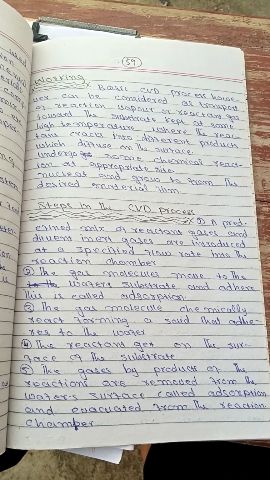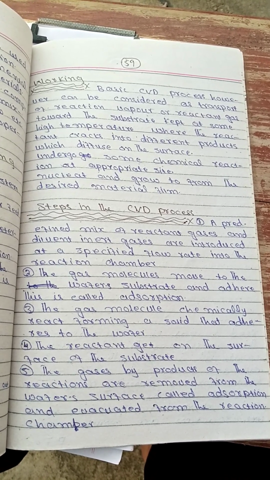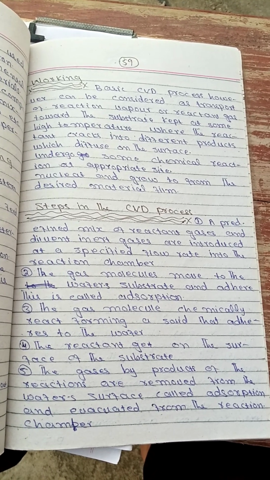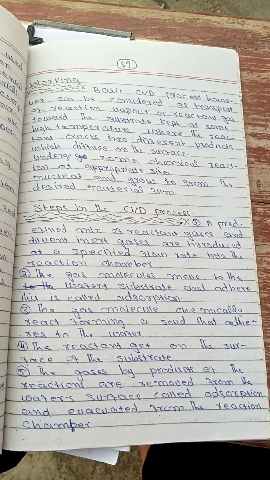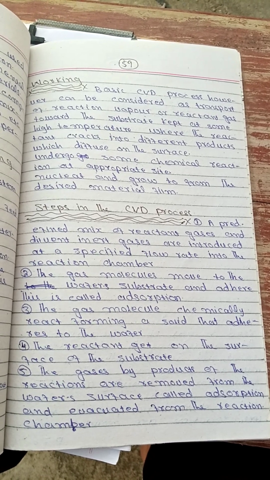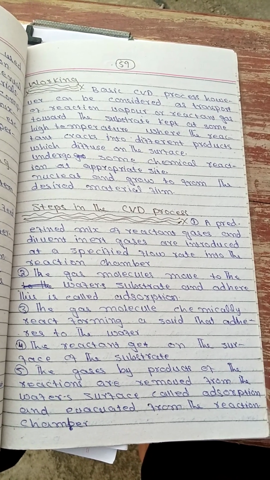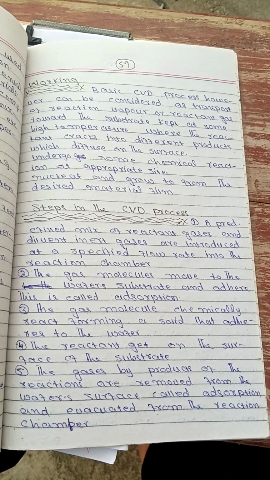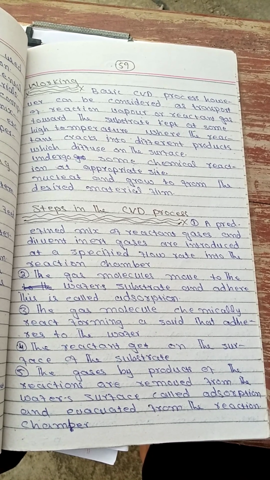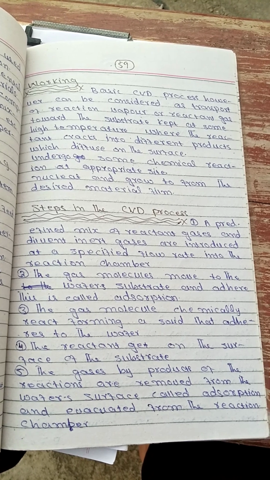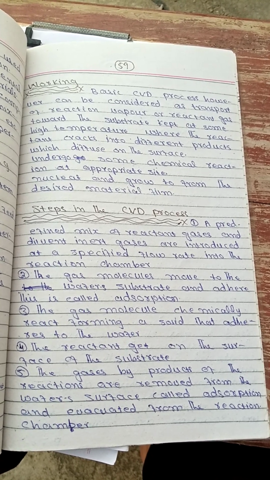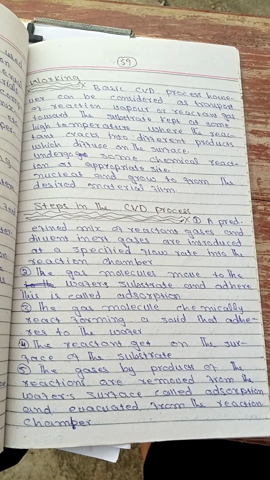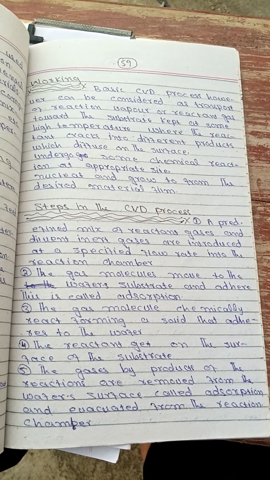The gas molecules chemically react, forming a solid that adheres to the substrate. The reaction takes place on the surface of the substrate. The gaseous byproducts of the reaction are desorbed from the surface, called desorption, and evacuated from the reaction chamber.